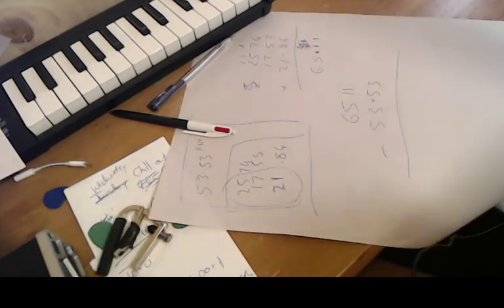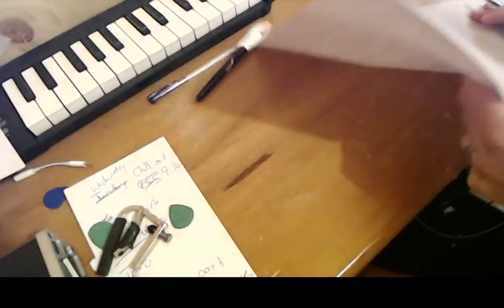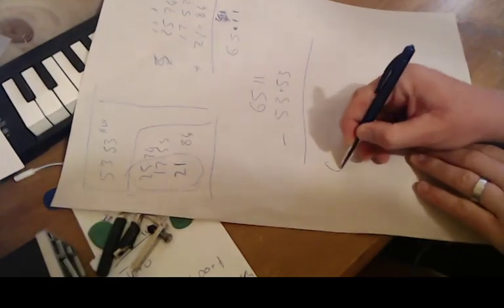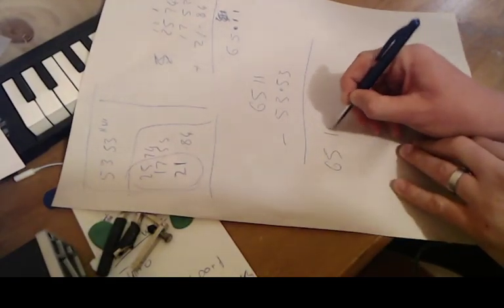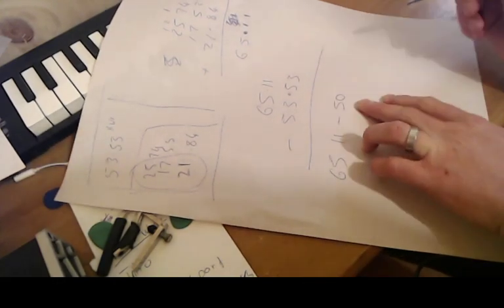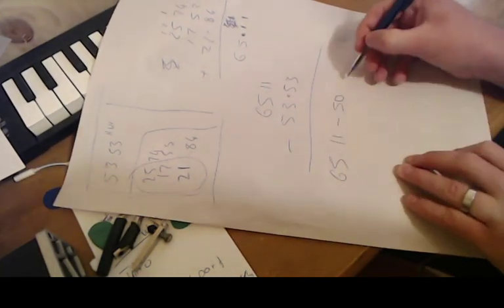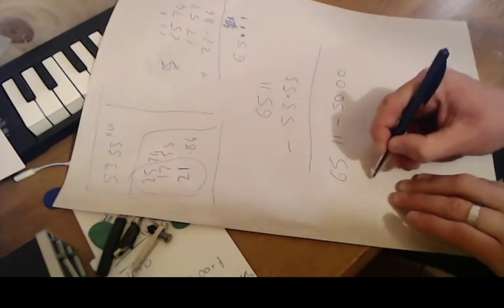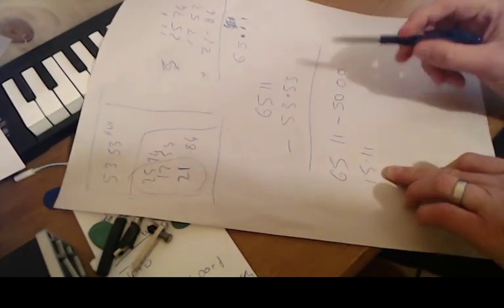Is there an easier way to do it? Not really. Place value is pretty easy. Let's do place value. 65.11. Leaving that, taking away the 50 equals 15.11.